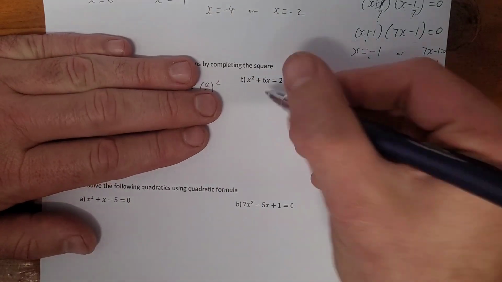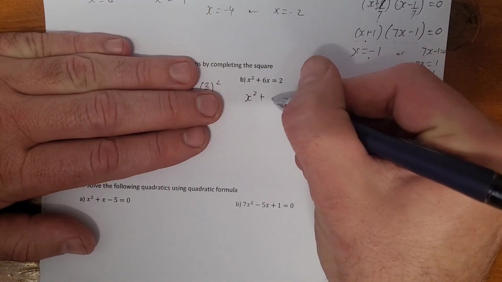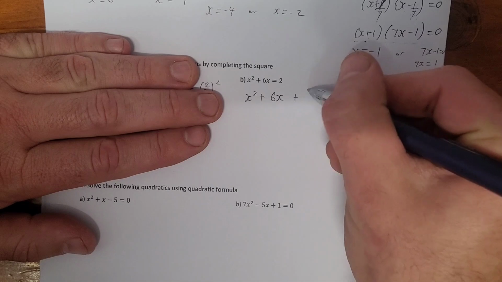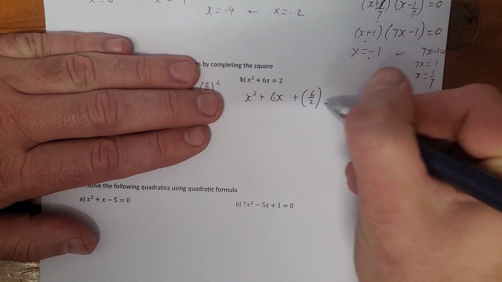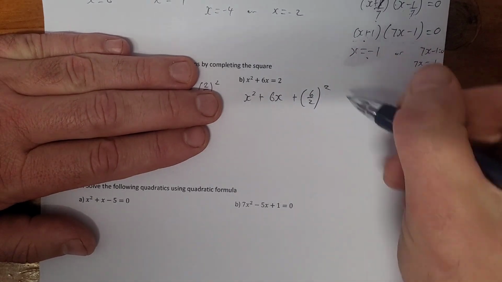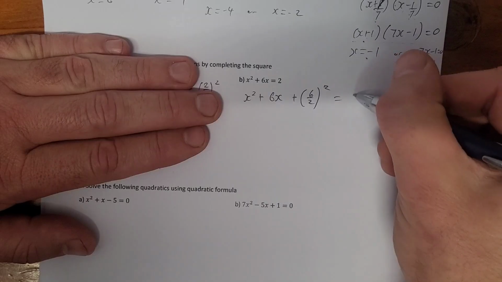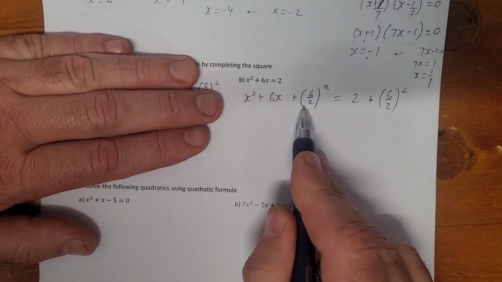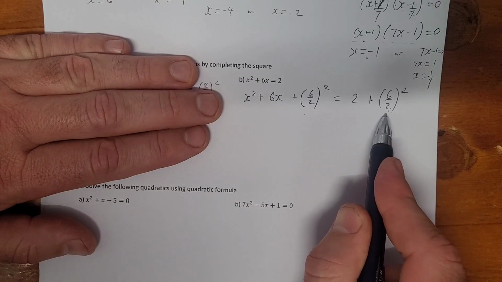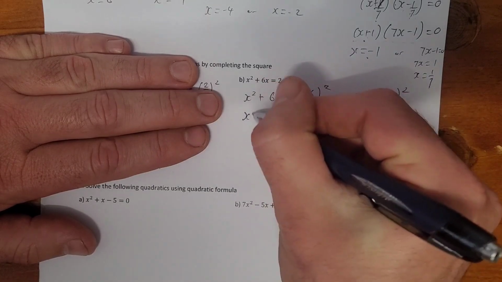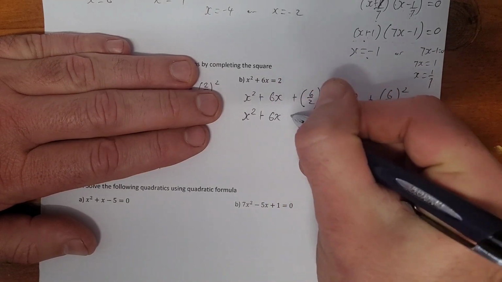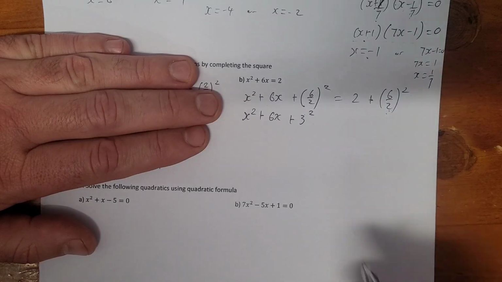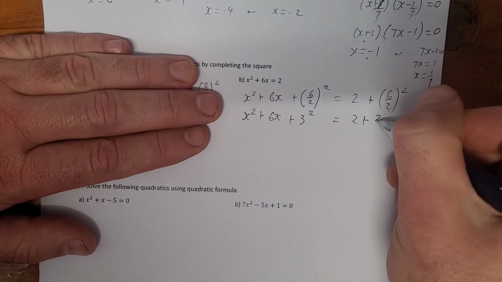If we're going to complete the square, we will add b divided by 2 squared to both sides. So in this circumstance, b is 6. So we have 6 divided by 2 squared on the left side, and then we're going to add that to the right side as well. Okay, so b divided by 2 squared to both sides. On the left side, this simplifies to x squared plus 6x plus 3 squared. And on the right side, we have 2 plus 3 squared.